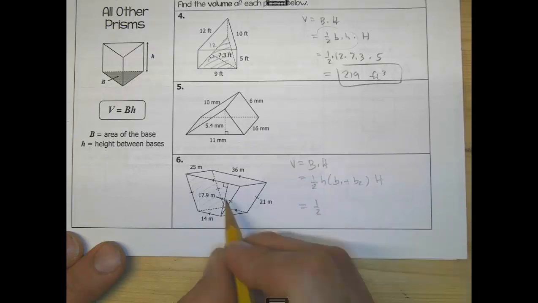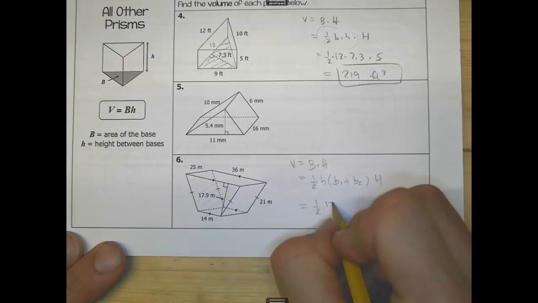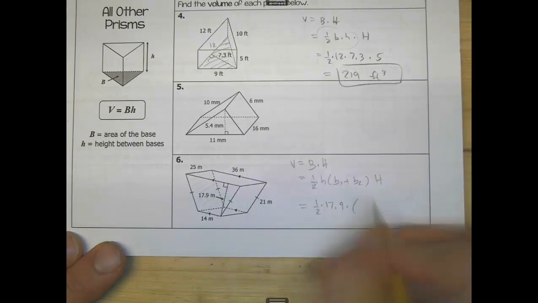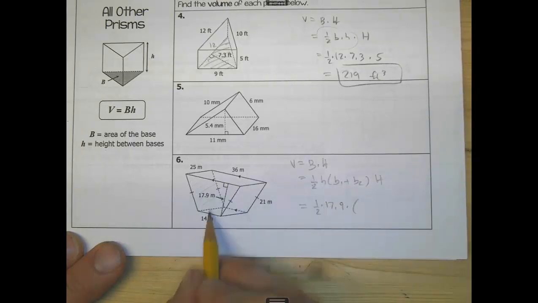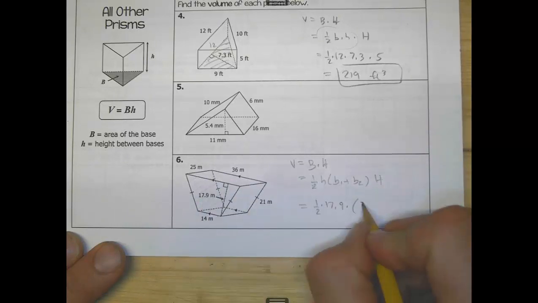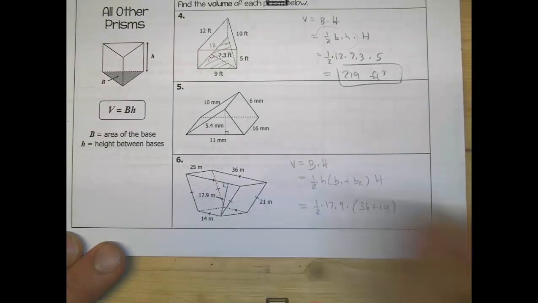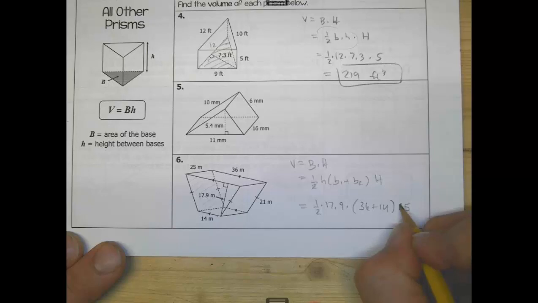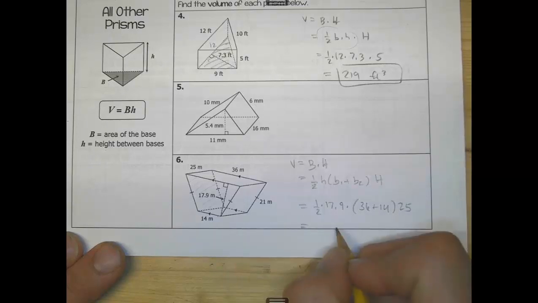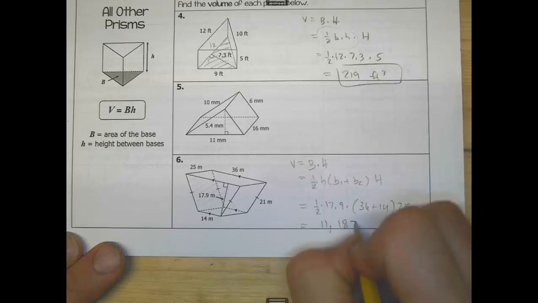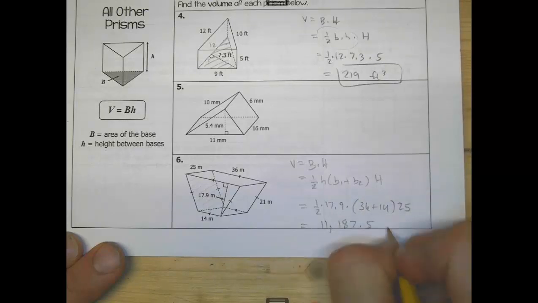The height of the trapezoid is 17.9, and the two bases then of this trapezoid are going to be these two sides, 36 and 14. So 36 plus 14, and the height of the actual prism itself is going to be this height, 25. So if we multiply those numbers together, we get 11,187.5 cubic meters.